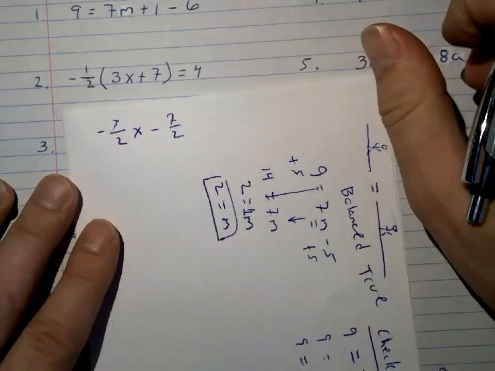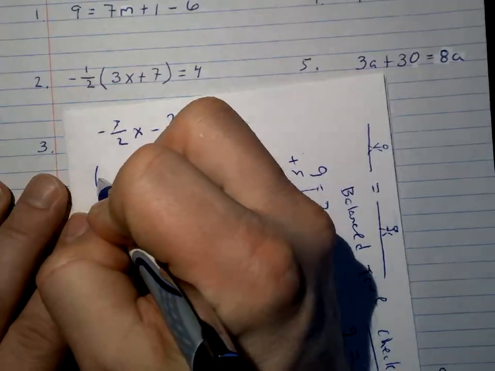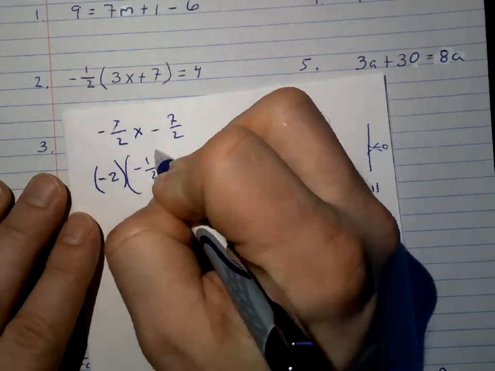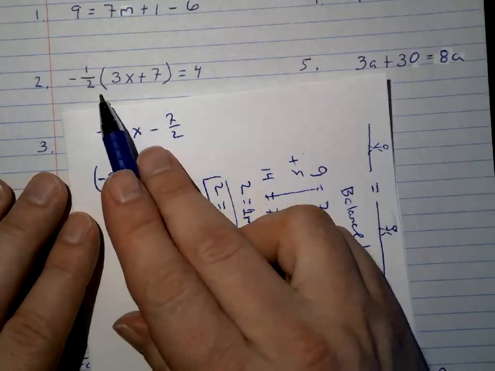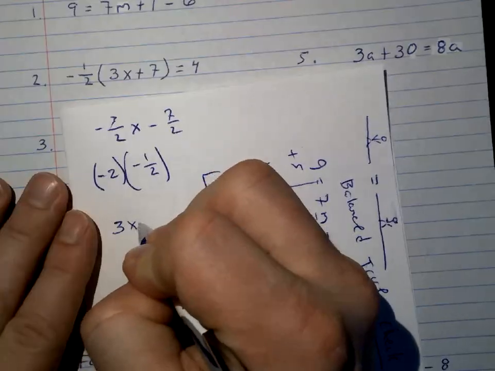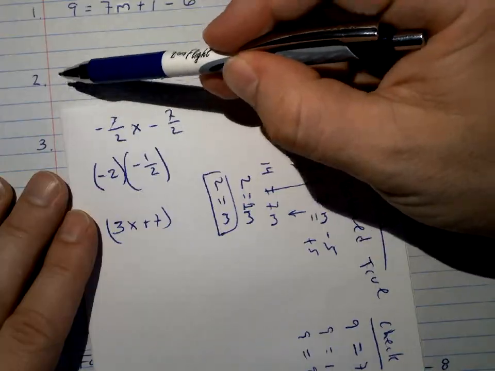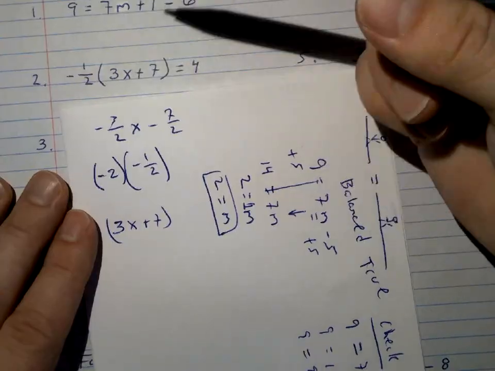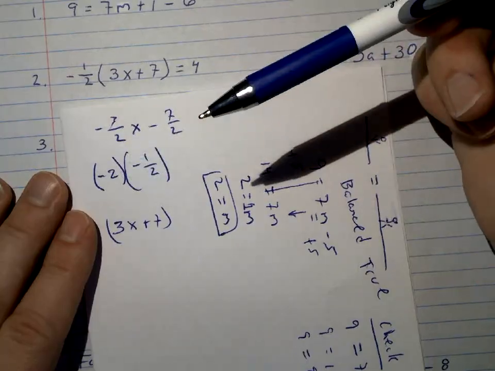Why don't we just get rid of the 1/2? And how do you do that? Well, why don't we multiply both sides by -2. If we multiply both sides by -2, a negative times a negative is a positive. And so that would be 3x plus 7 on this side. That would clear this fraction, because what we did is what we call the reciprocal. We took the reciprocal of a fraction, which is its opposite, which is 2.